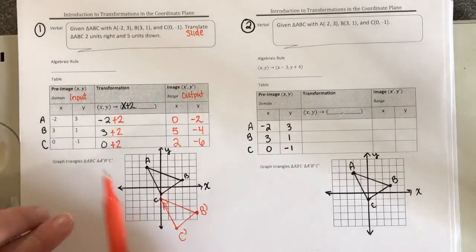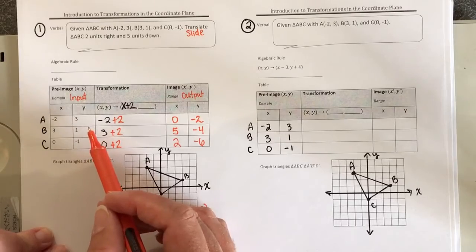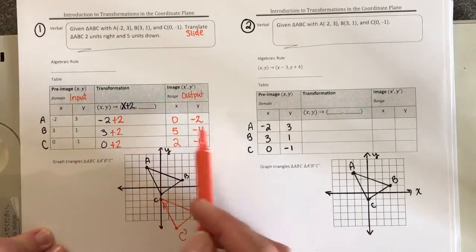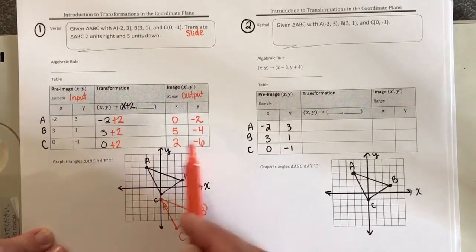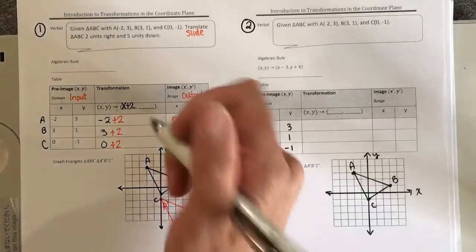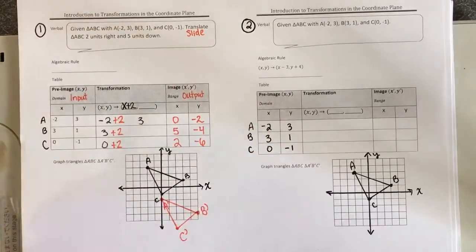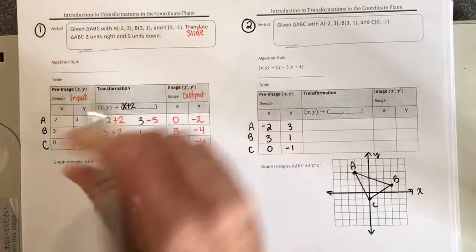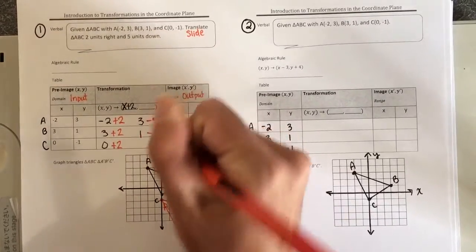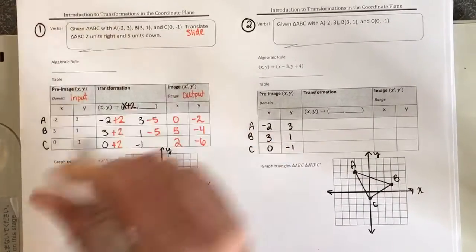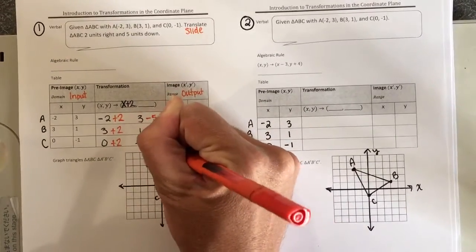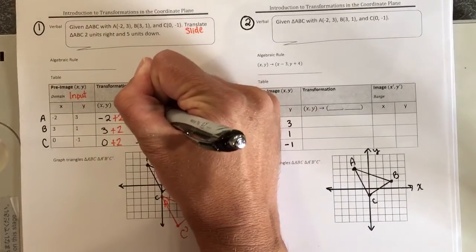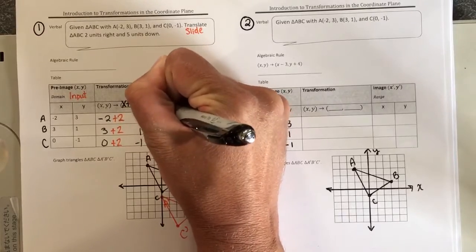Okay, well notice how with the y, all of your y values decreased by 5. 3 minus 5 is -2. 1 minus 5 is -4. -1 minus 5 is -6. So to write the rule for that, you take the y value and you subtract 5 from it.